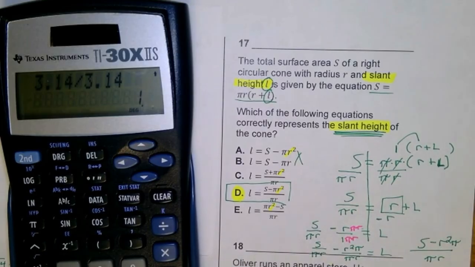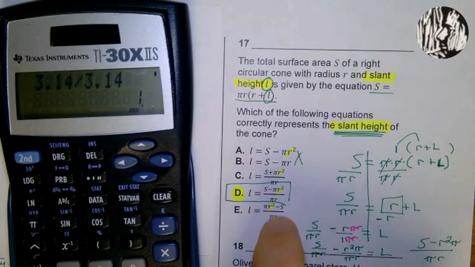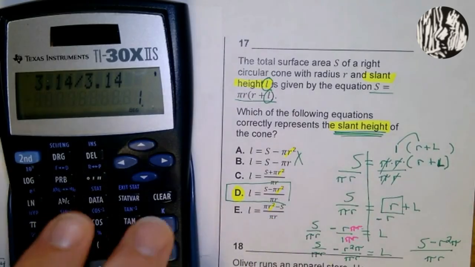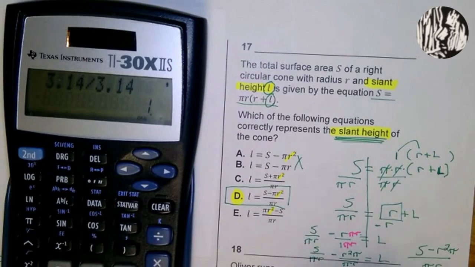Again, a difficult question. Paying attention to the tricks, the themes, how am I moving things over? Is it a positive or a negative? Hopefully, that's going to give you some answers without all the stress of the math.